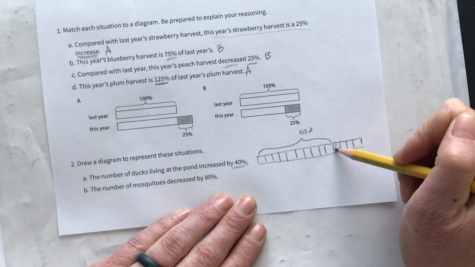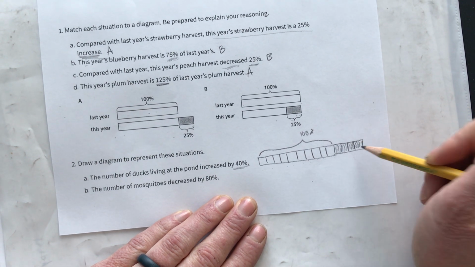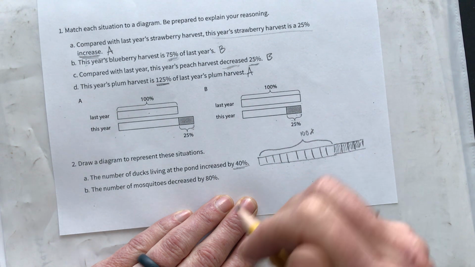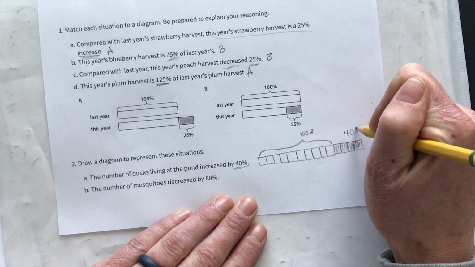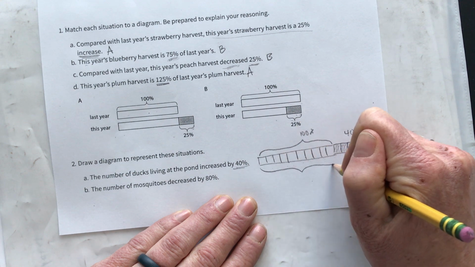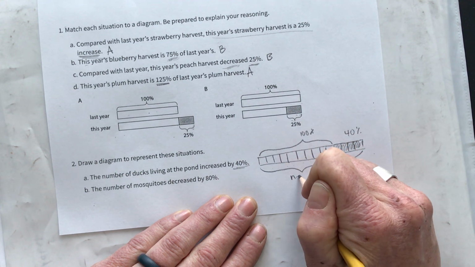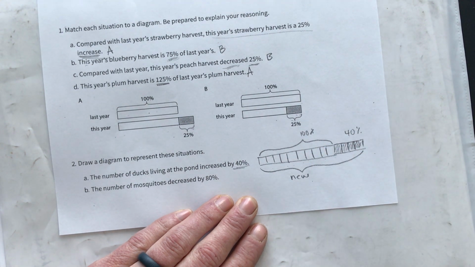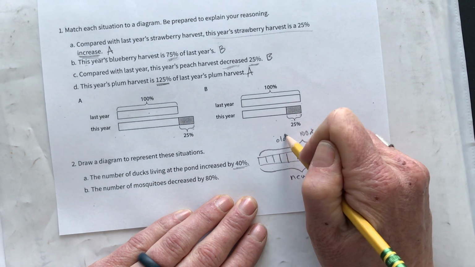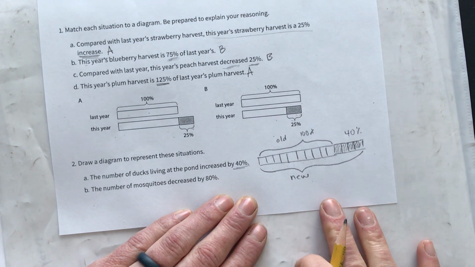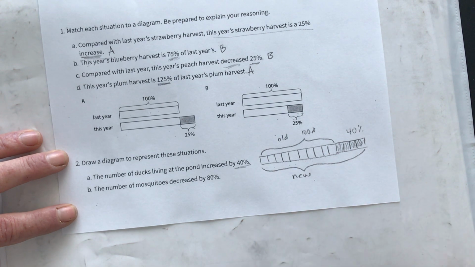And I can color that 1, 2, 3, 4. Great. And so now I could shade those in, right? And that would be the 40% I added in. And so then this whole entire length is the new number of ducks, right? This was my old number at 100%. I added 40%, and now I have this new total value.